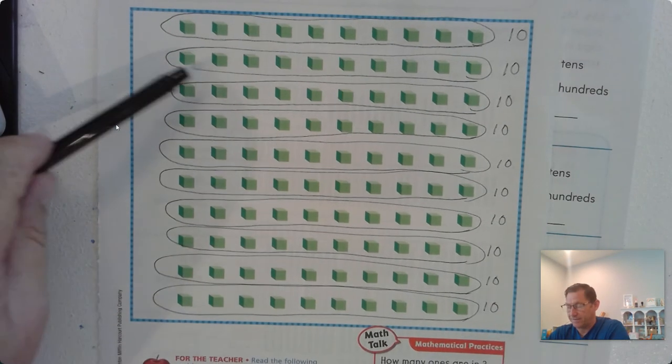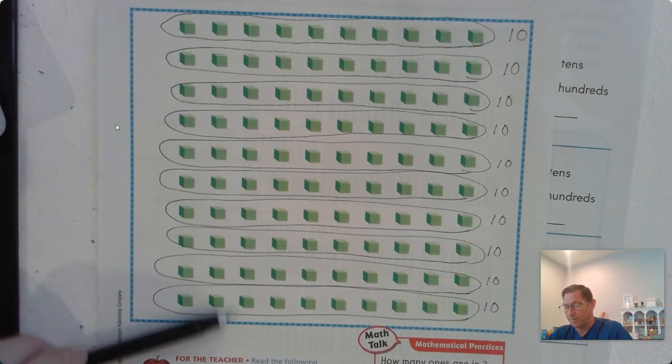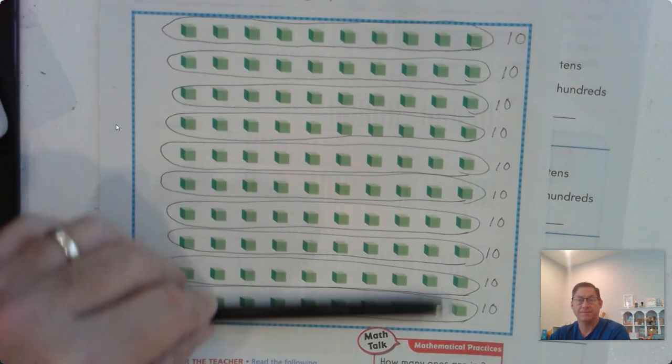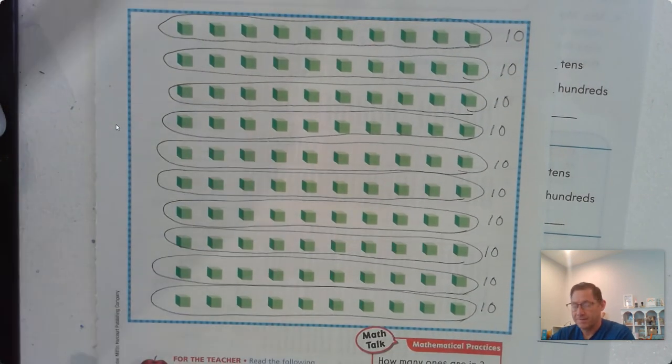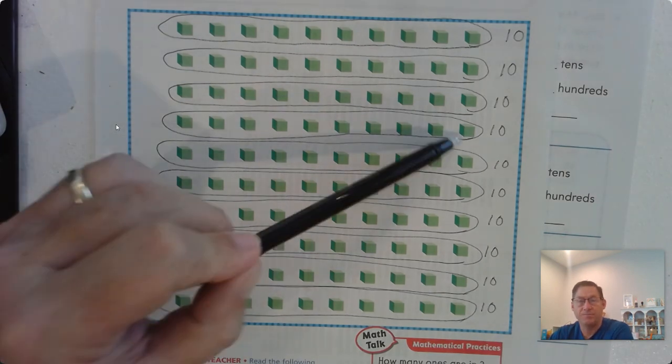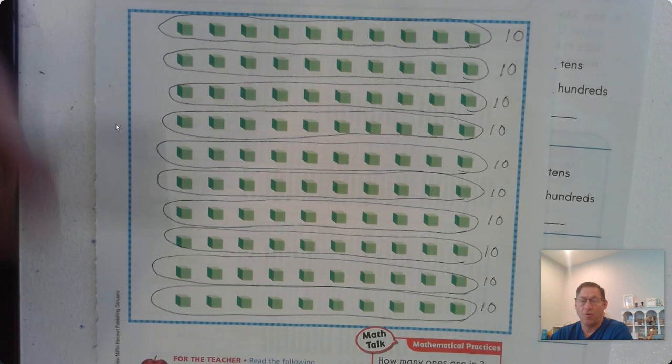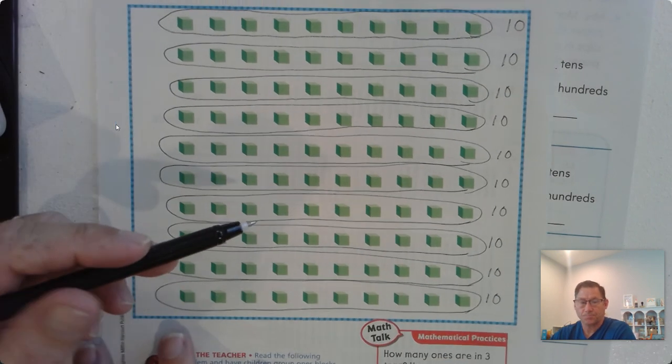Because they're exactly the same in every row. I mean, in every column, there's exactly the same pattern. They're equally spaced apart. There's the same number in each row. So, if the first row has 10, all of these have to have 10.